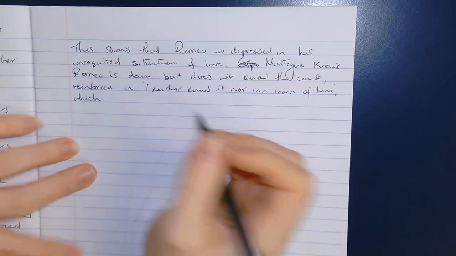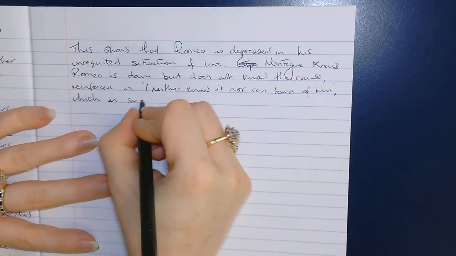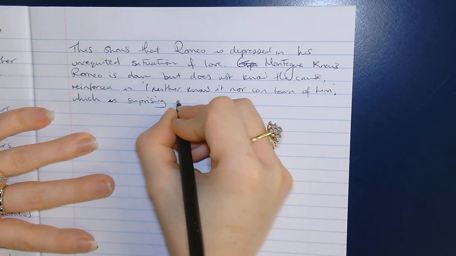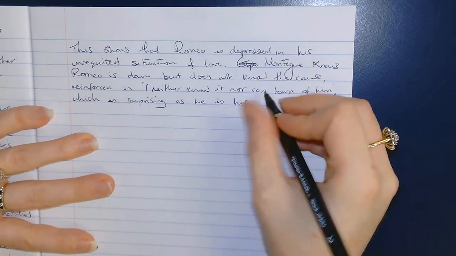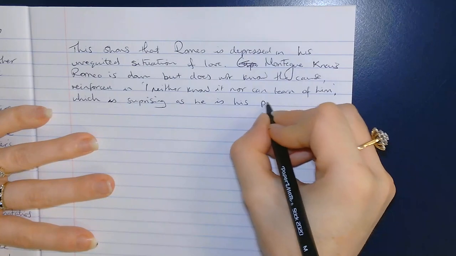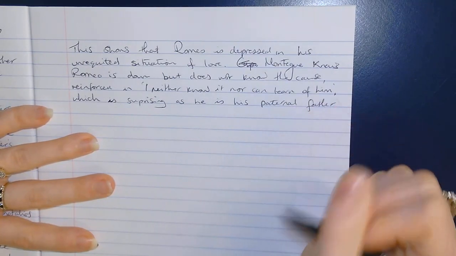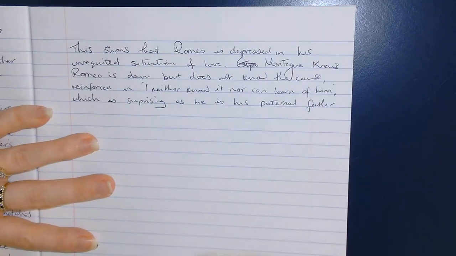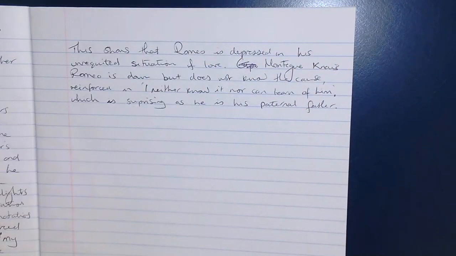Which is surprising, as he is his paternal father. Okay, we'll stop there. We've not finished by a long shot.